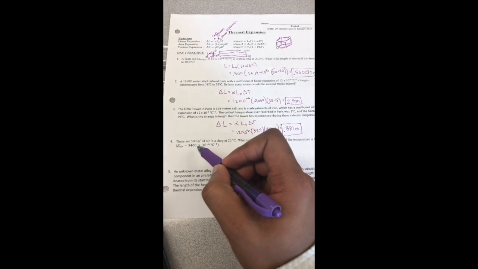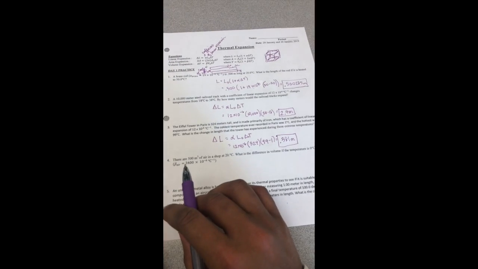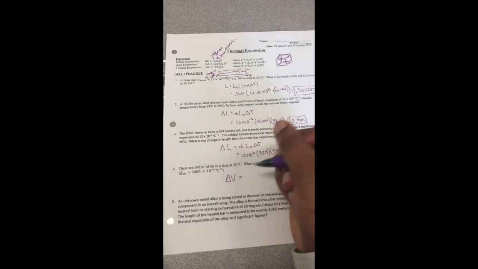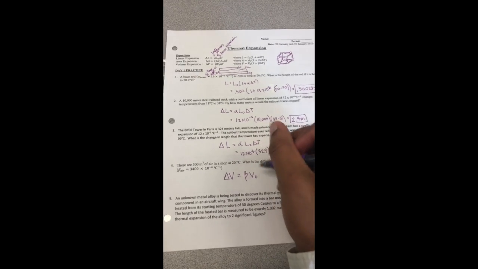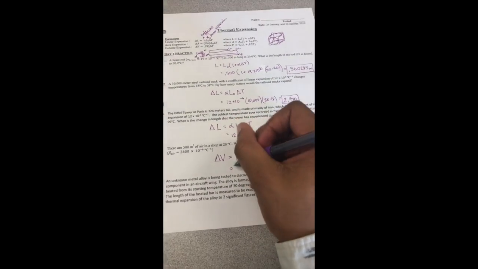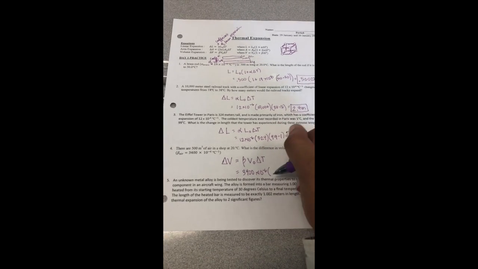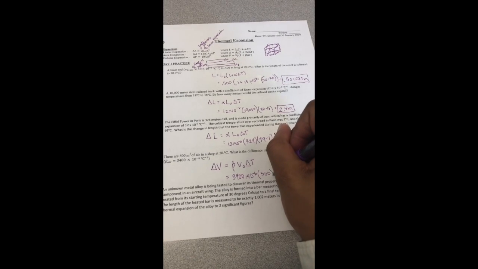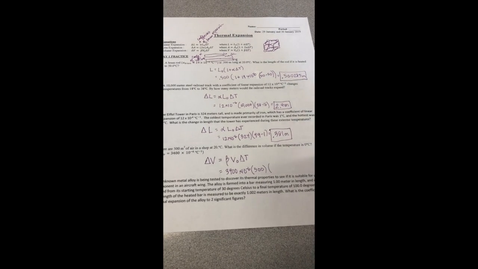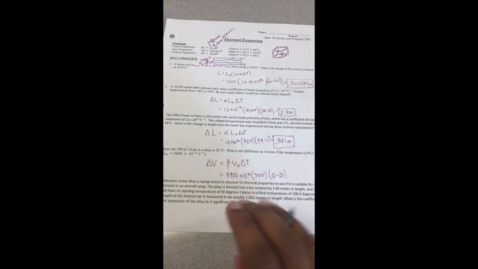Okay, number 4. There are 500 meters cubed of air in a shop at 20 degrees Celsius. What is the difference in volume if the temperature is 0 degrees? So we're looking for the difference in volume. I know that is going to be beta times the initial volume times the change in temperature. And it gives me my coefficient of volume expansion to be 3,400 times 10 to the negative 6. My initial volume was 500 meters cubed. And then my change in temperature was from 20 to 0. So it's 0 minus 20, because it's final minus initial.